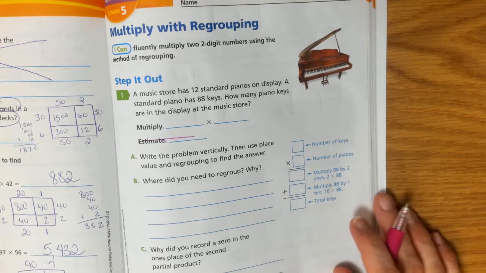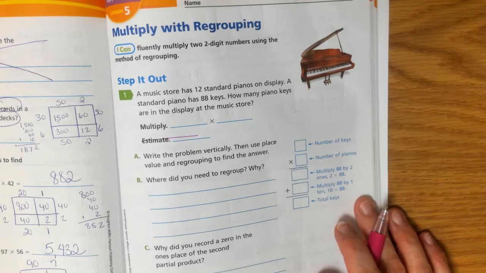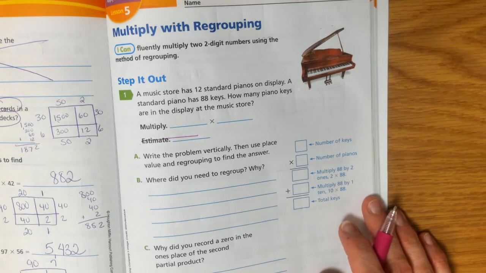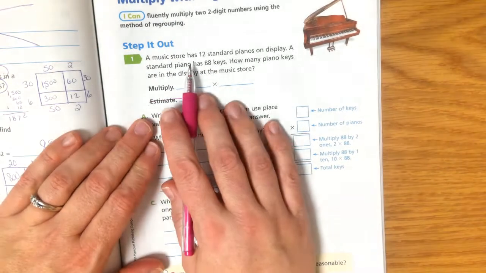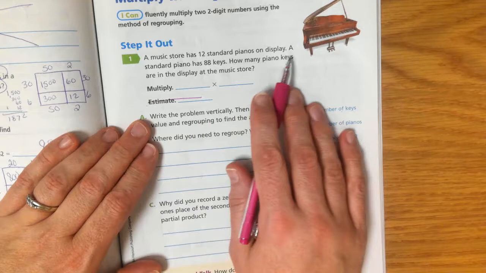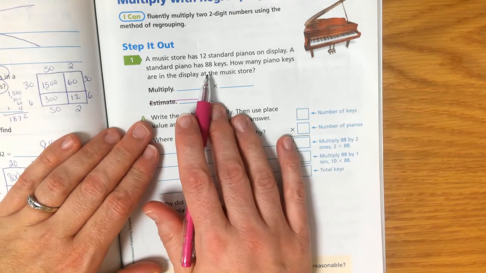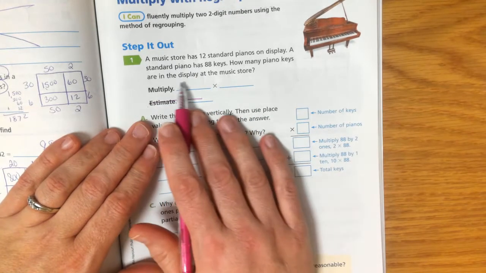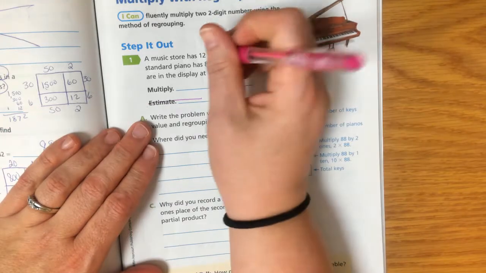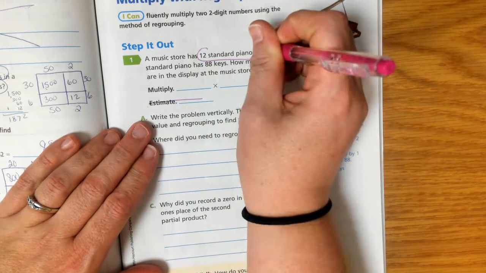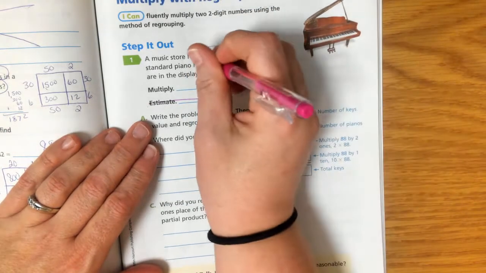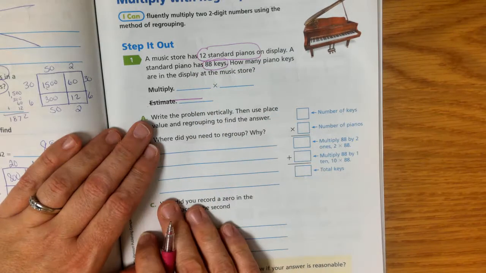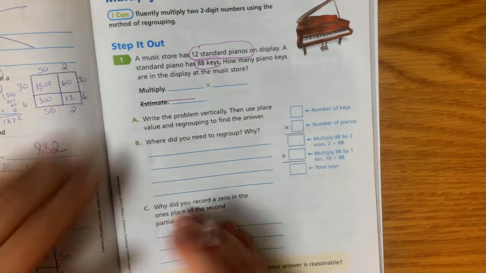So we're going to be multiplying with regrouping, so you're going to be able to fluently multiply two-digit numbers using the method of regrouping, which is essentially the standard algorithm. So a music store has 12 standard pianos on display. A standard piano has 88 keys. How many piano keys are in the display at the music store? So there are 12 standard pianos, and there are 88 keys on every piano. So we want to figure out how many total keys there are.